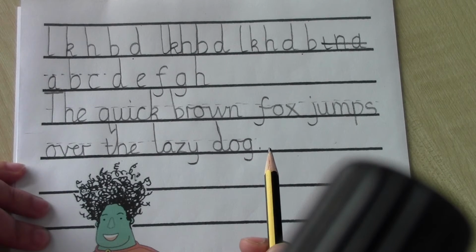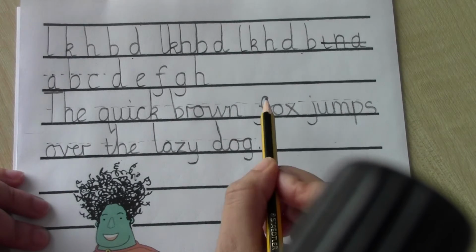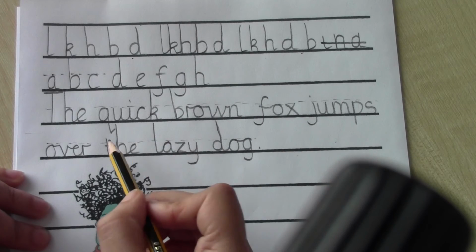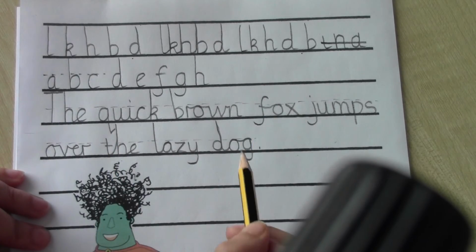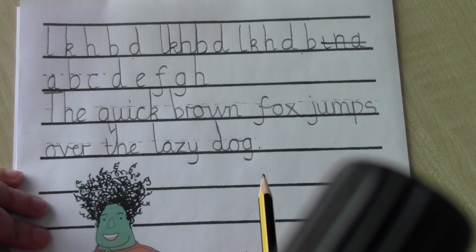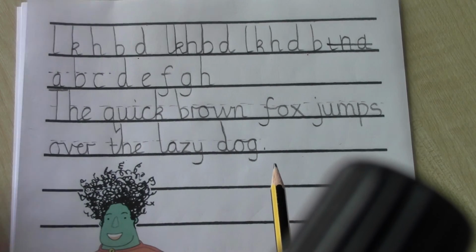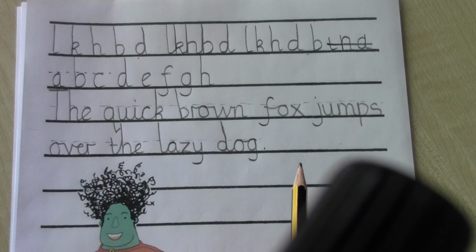The only letters that should come above this line slightly are the letters F and T, because those are sized 3/4 of the way up the line. And that is the secret rule of the imaginary halfway line.